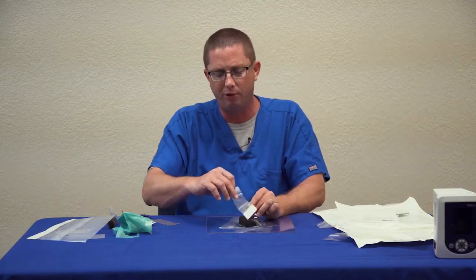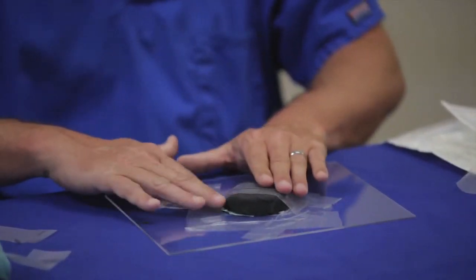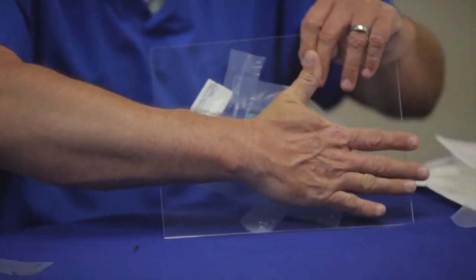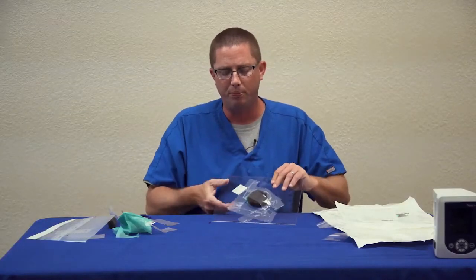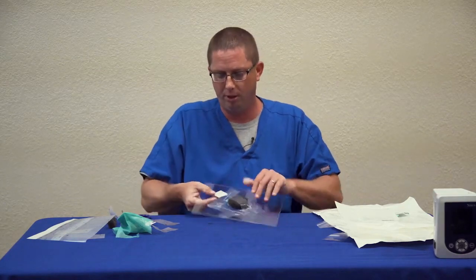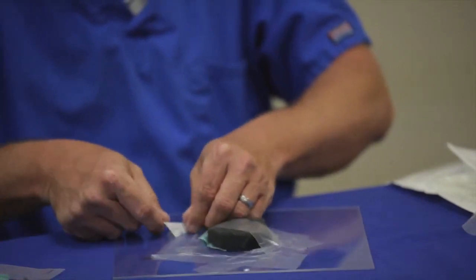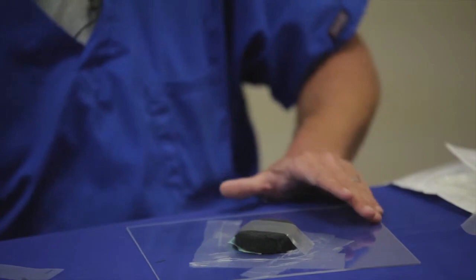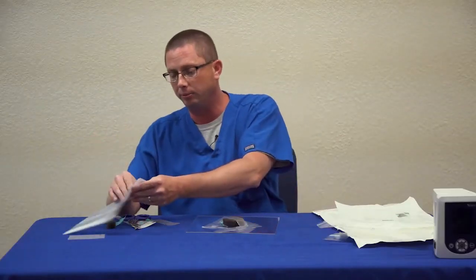So then I'm going to cover this, keeping this all intact. Apply my foam. When applying the drape over the top, do not compress the foam. The negative pressure device will compress the foam. All that can cause is pain and discomfort to the patient. So from there, I'll remove number 3 again. Pull the tab. Then from here, I can continue covering the entire wound base.